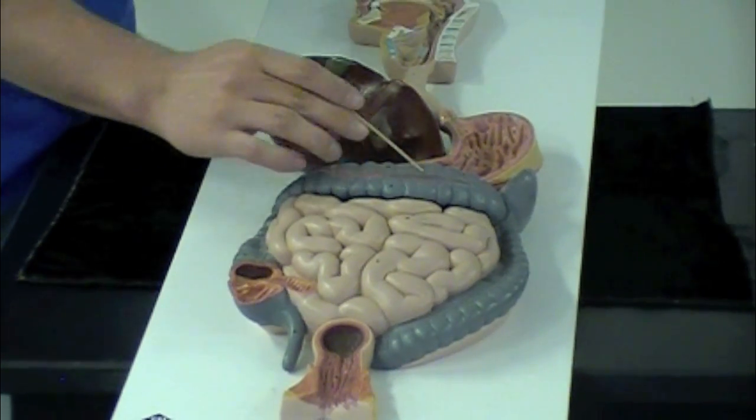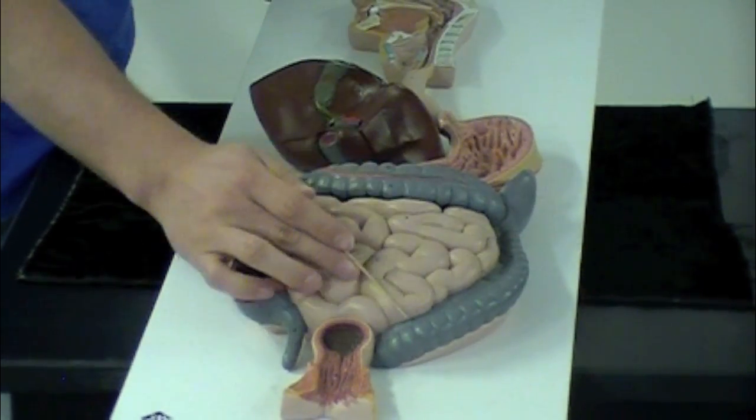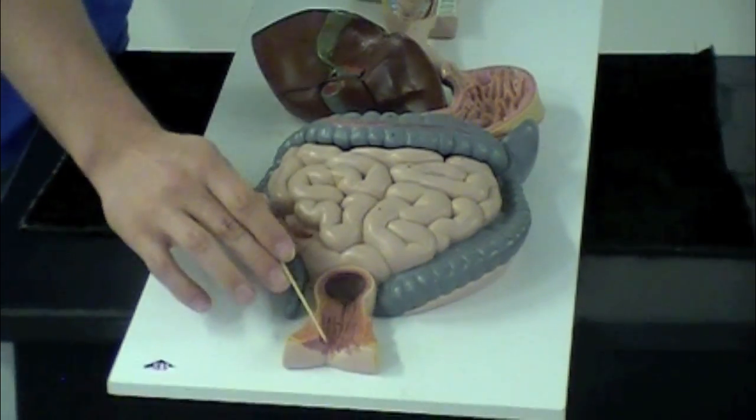From your small intestine, it'll go all the way around and go down to your rectum and then out through your anus.